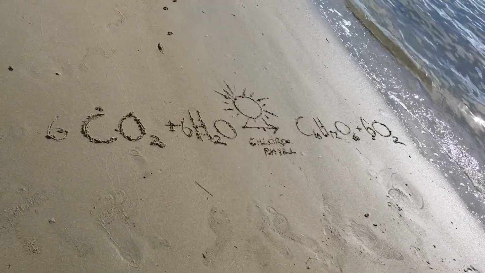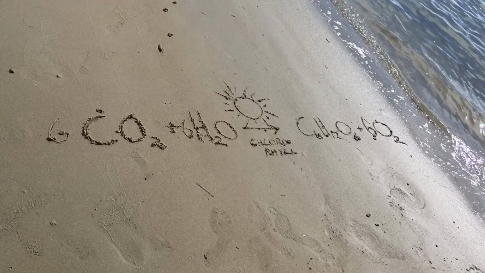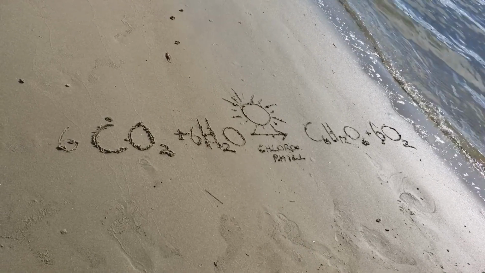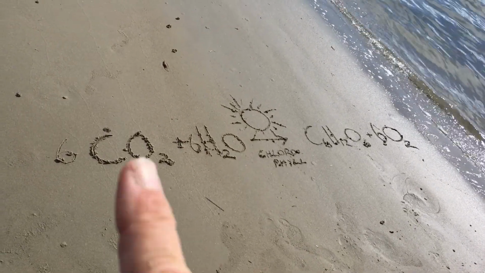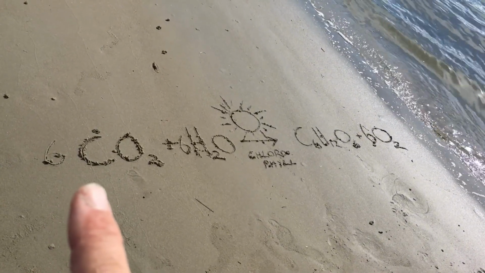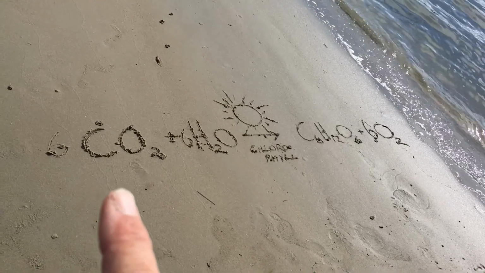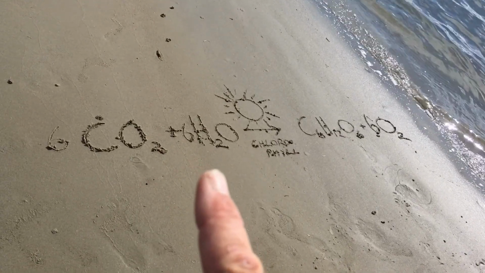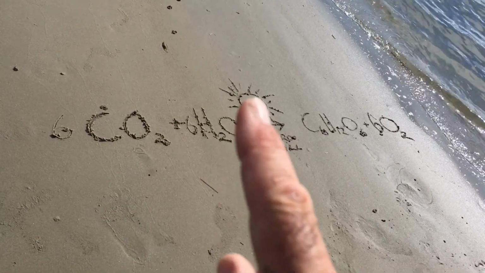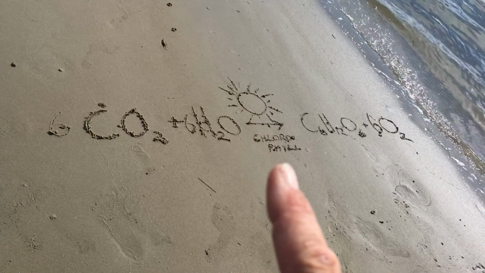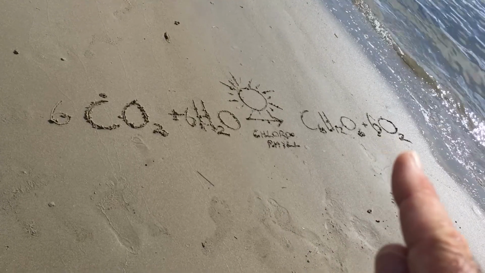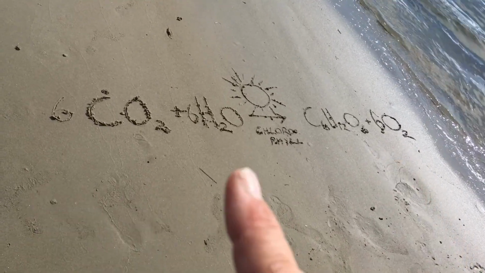Well, there we have it. This is our formula for photosynthesis. So this is how our plants capture the energy from the sun and make their own food. It starts with carbon dioxide. Carbon dioxide is removed from the environment, whether it's from the water or from the atmosphere. The plants then utilize water, and they combine these two ingredients by using the energy from the sun and chlorophyll to capture that energy, to convert it into sugar and oxygen. So that is basically the photosynthetic process.